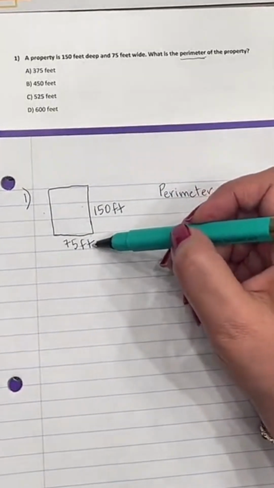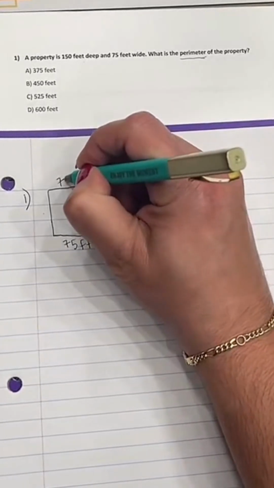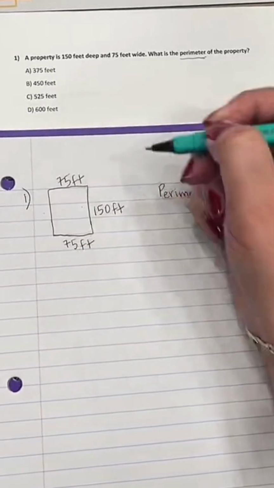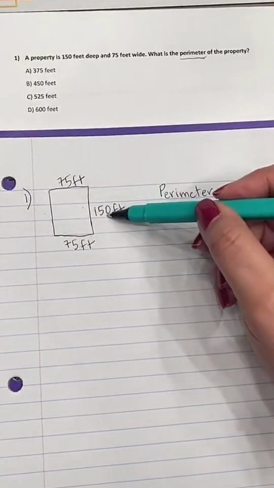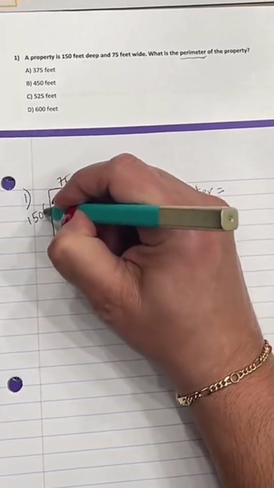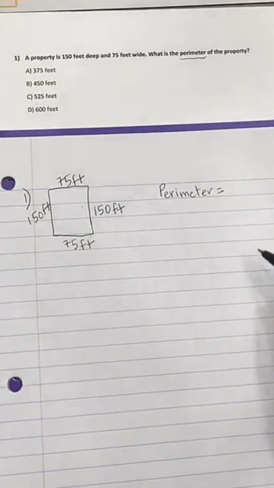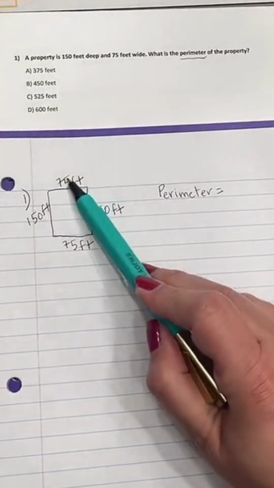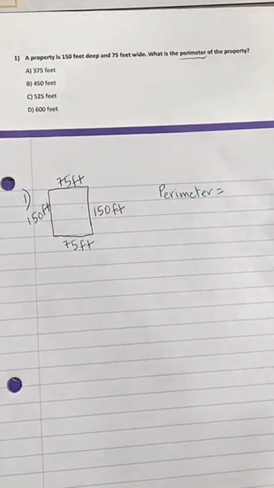So if this is 75 feet, that means this will also be 75 feet. If this is 150 feet, then this side will be 150 feet. So therefore, all we have to do is just add up this, this, this, and this, and that's our answer.